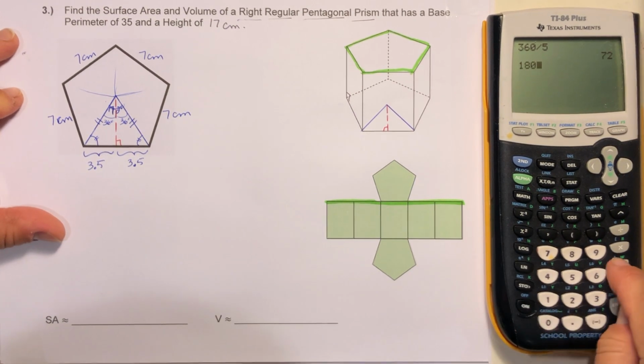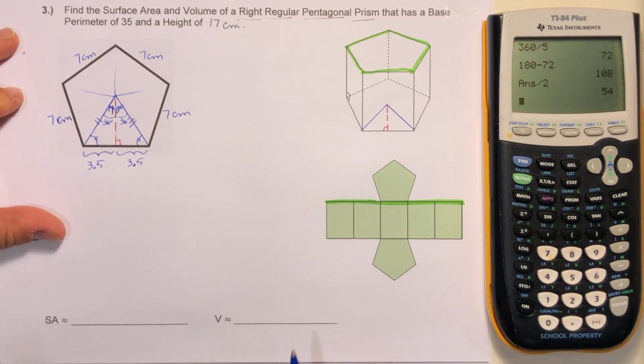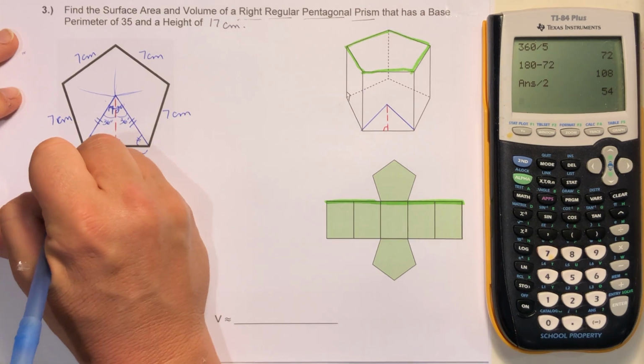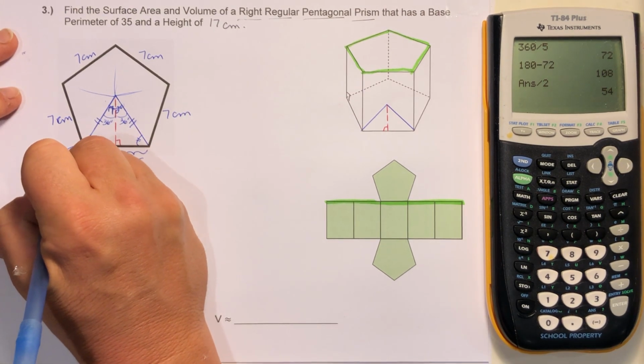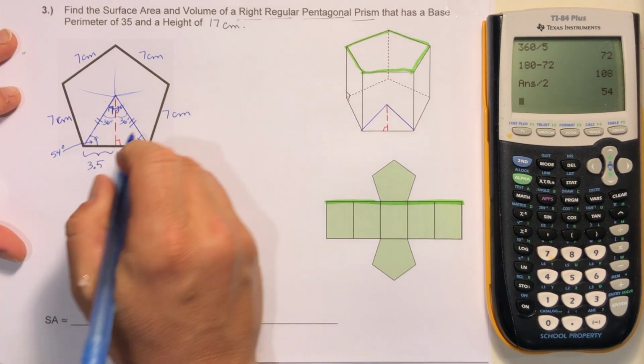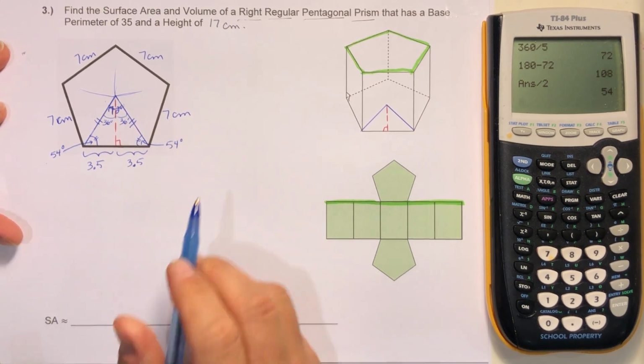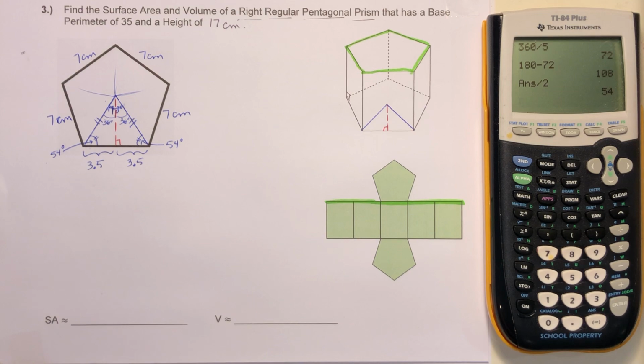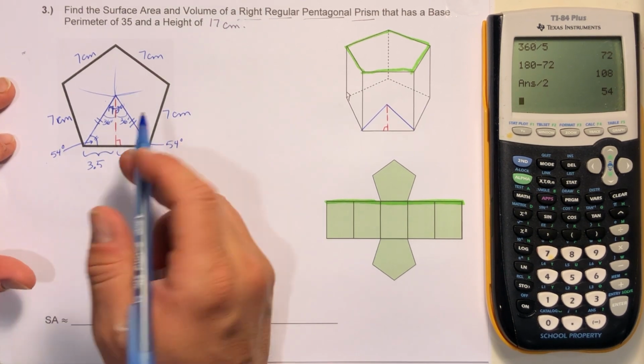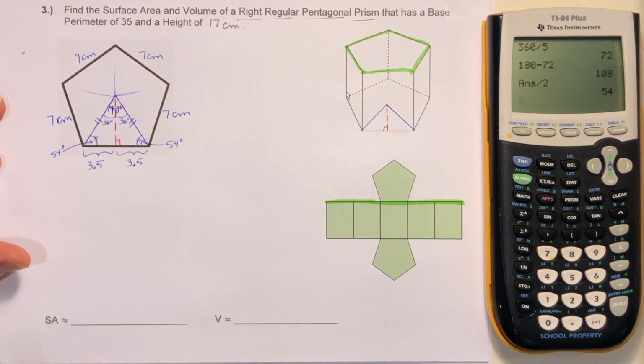So 180 minus 72 is 108, divided by 2 is 54. I can't really squeeze that in there, so I'm just going to write 54 degrees and point a little arrow in there. Same thing over here. Now you could also use that 180 times n minus 2 formula from earlier in the year, but I figure we'll just use isosceles triangles.